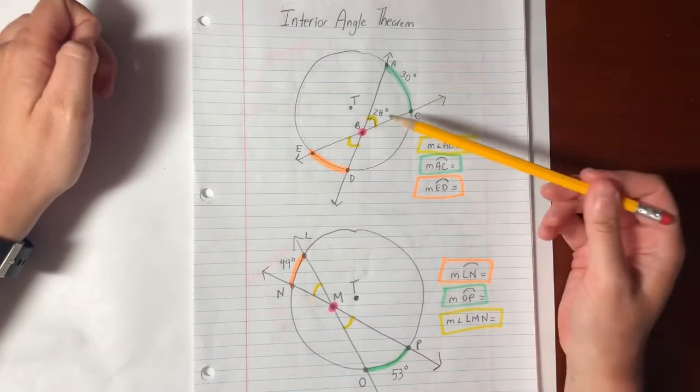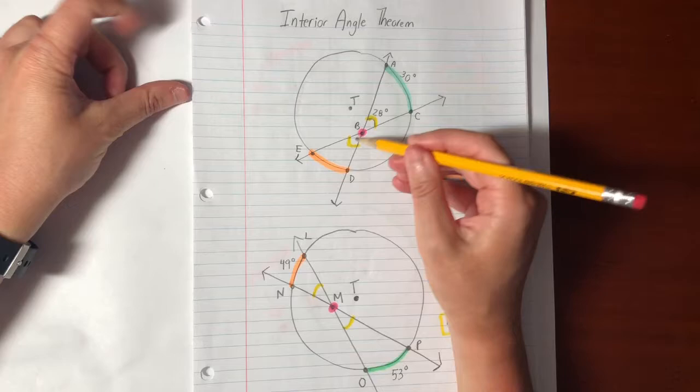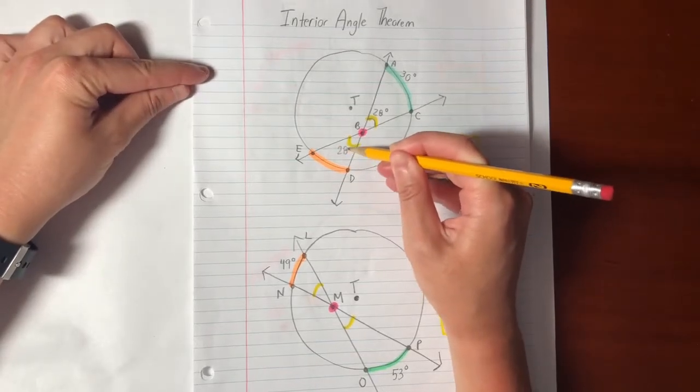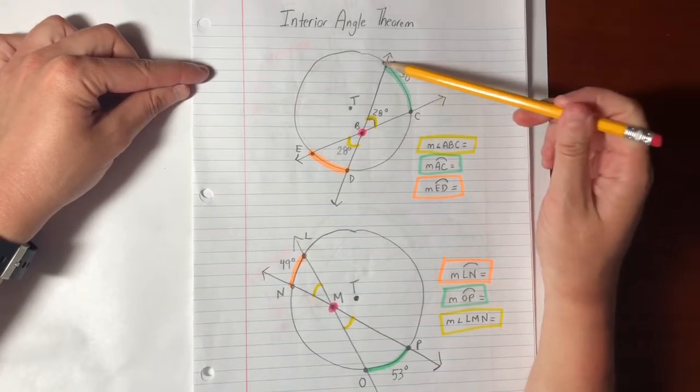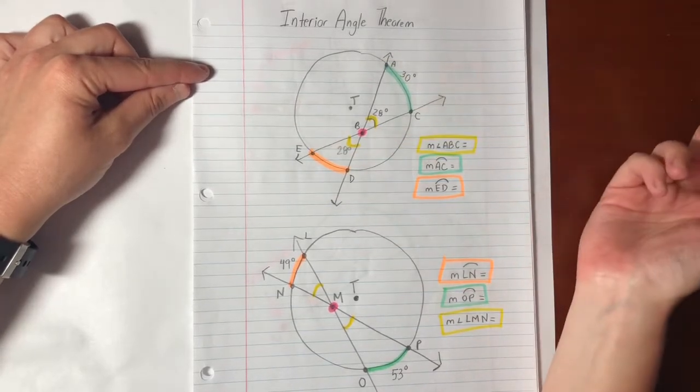So right off the bat, we know, okay, if this angle is 28 degrees, I know for a fact this angle opposite is also going to be 28 degrees. And then you notice how there's arcs being formed around the circle. We have arc AC and we have arc ED, both minor arcs.